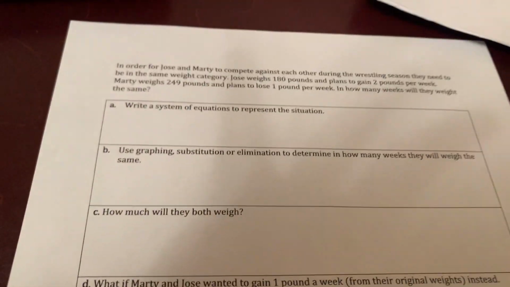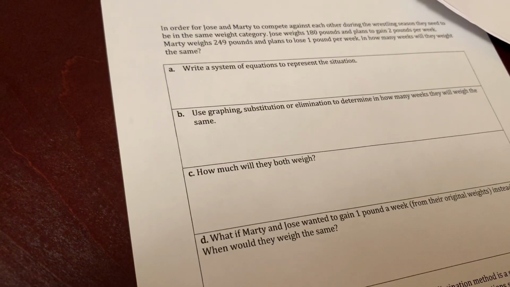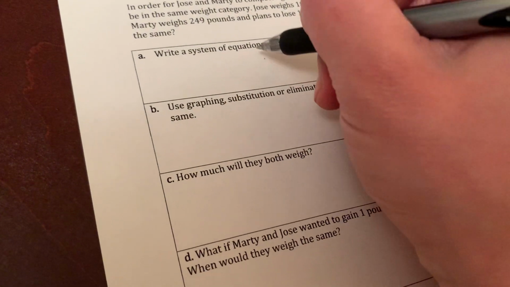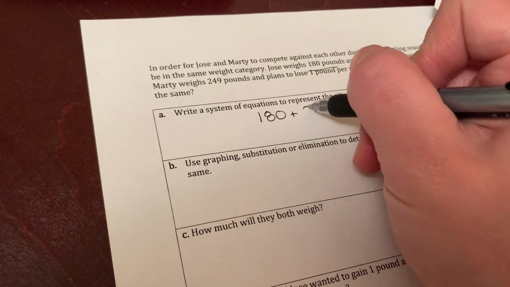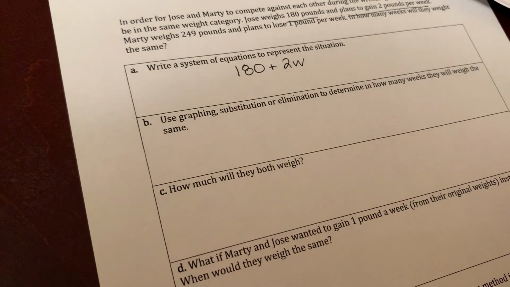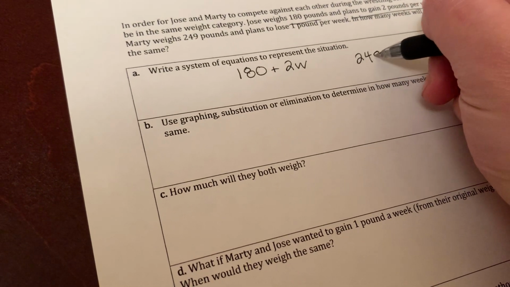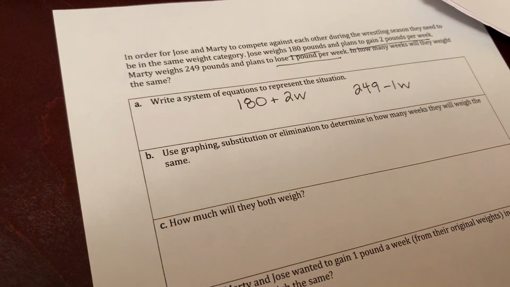So it says, in order for Jose and Marty to compete against each other during the wrestling season, they need to be in the same category. Jose weighs 180 and plans to gain 2 pounds per week. So he's 180 and he's going to add on 2 pounds per week. Well, that's Jose, and then Marty weighs 249 and he plans to lose 1 pound per week. And how many weeks will they weigh the same?